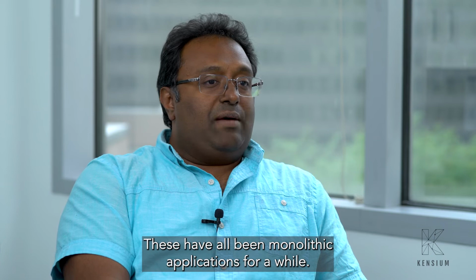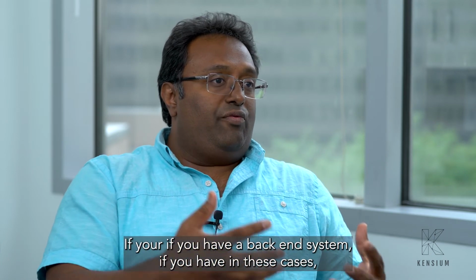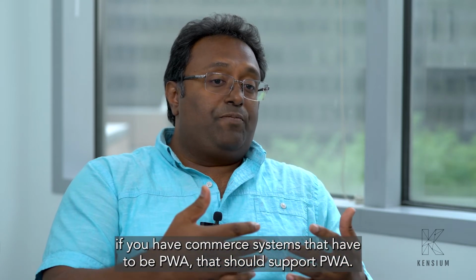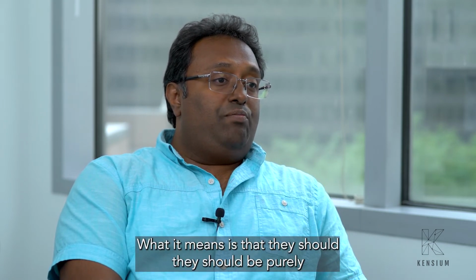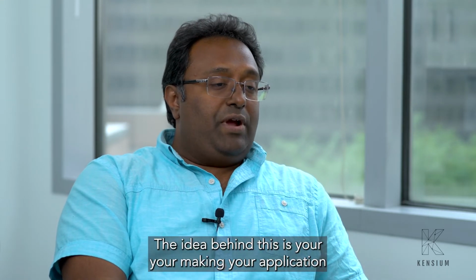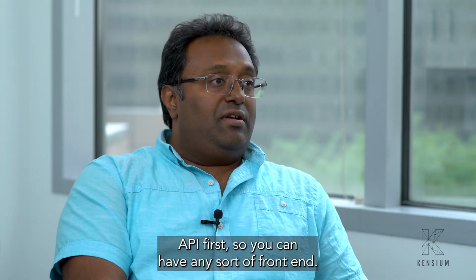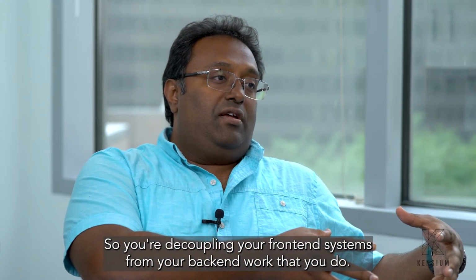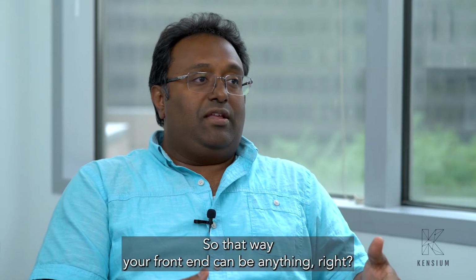These have all been monolithic applications for a while, right? So what does it mean to be PWA specific? If you have commerce systems that should support PWA, what it means is that they should be purely communicating through APIs, right? So the idea behind this is you're making your application API first, so you can have any sort of front end. You're decoupling your front end systems from your back end work, so that way your front end can be anything, right?